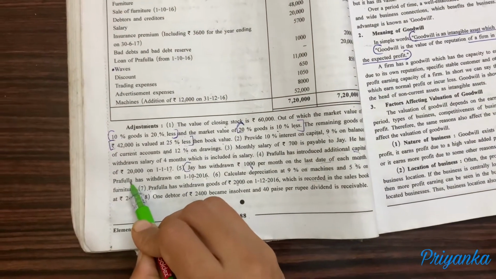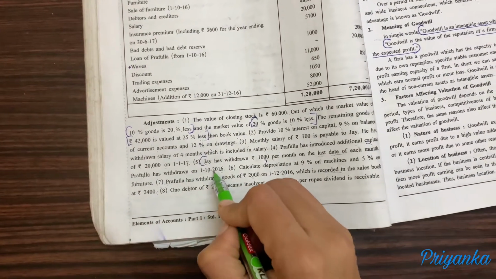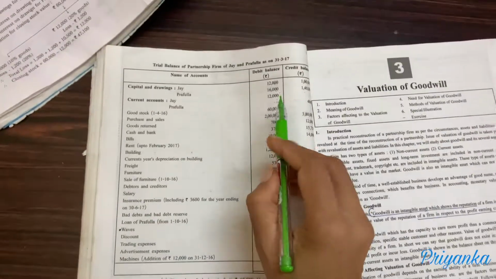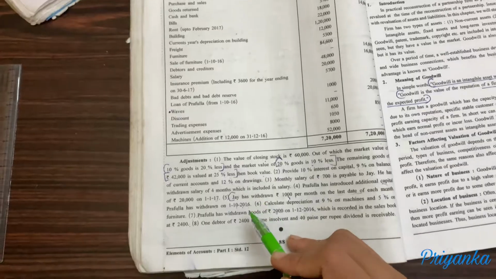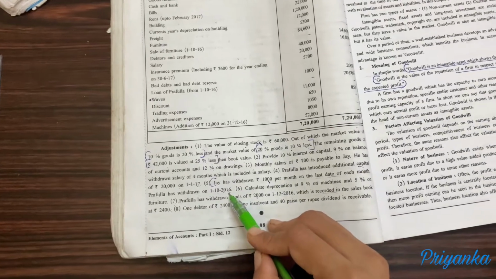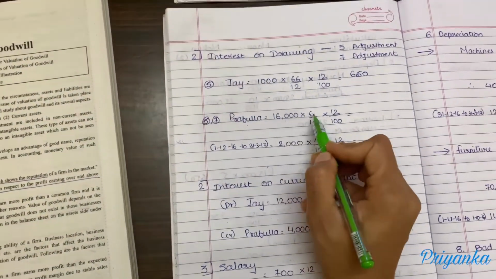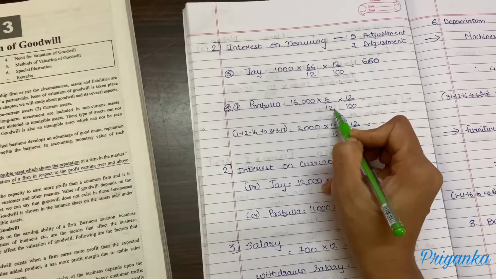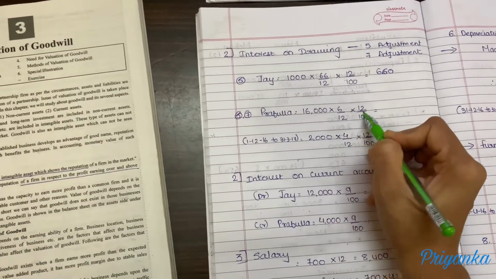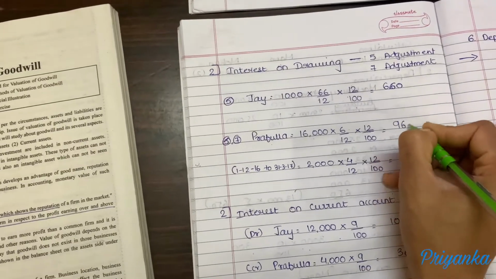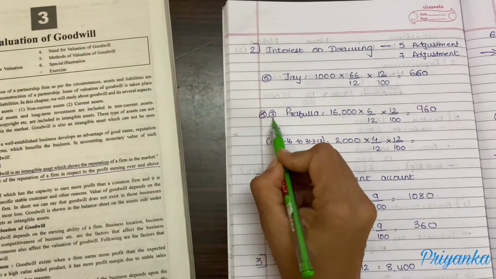Now for Prafulla, if we check the adjustment, no amount is given. It is just written the name of a person who has withdrawn on 1/10/2016. From 1/10/2016 till 31st March 2017, if we count the months, we'll get a 6-month calculation, and as the amount is not given, we'll now take 16,000. So take 16,000, with the 6-month calculation at 12%, we'll get here 960. Here I already wrote the adjustment.